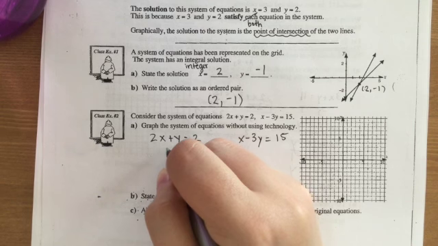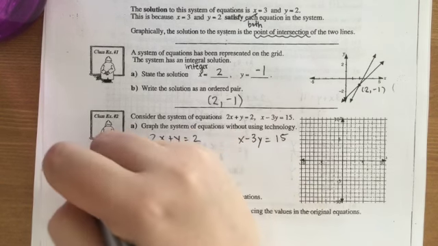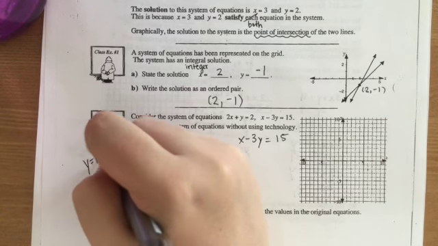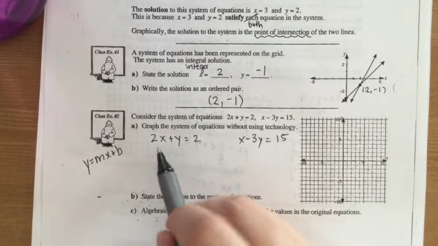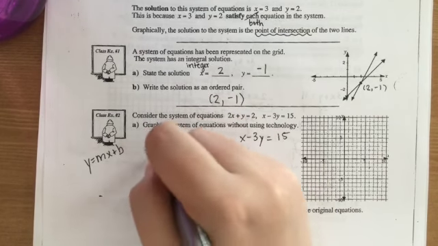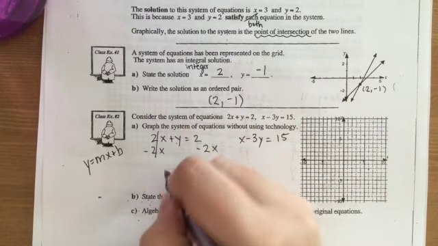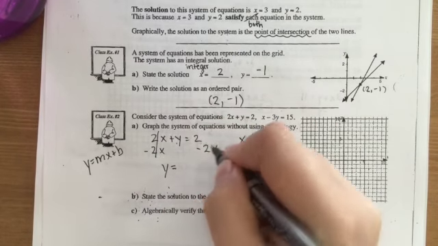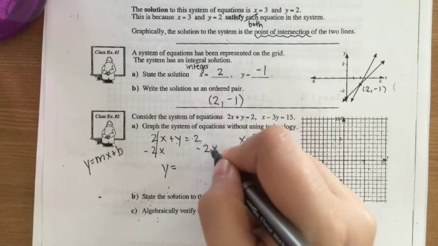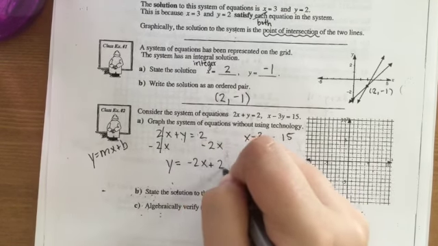So again, y needs to be isolated from x and the number. That's this mx plus b form. So I'm going to leave y here, take away the 2x on both sides so that y is alone. And then on this side, now I have a -2x and a +2.